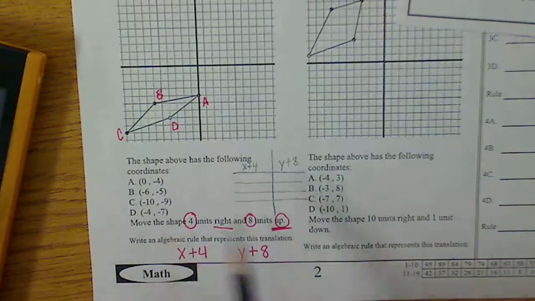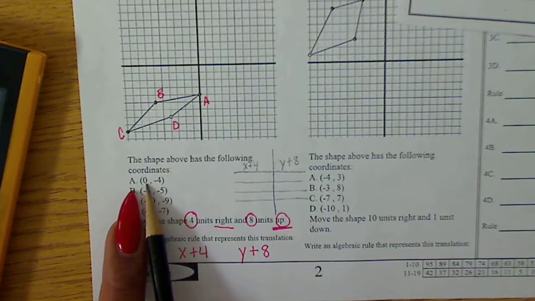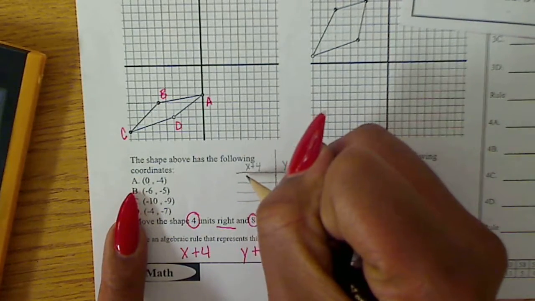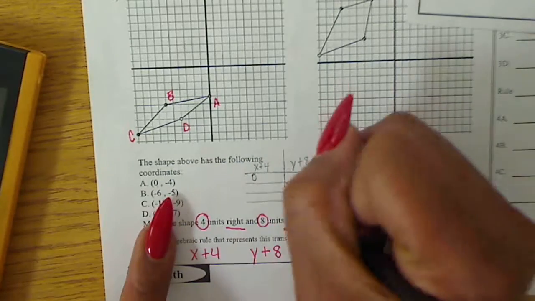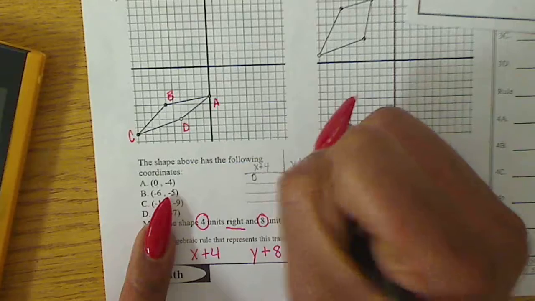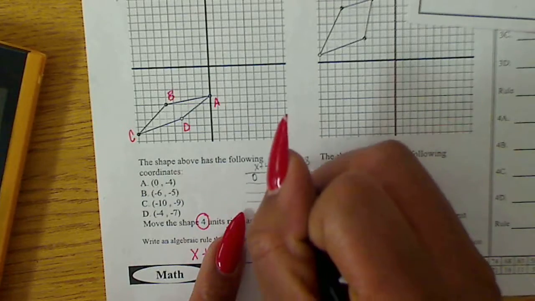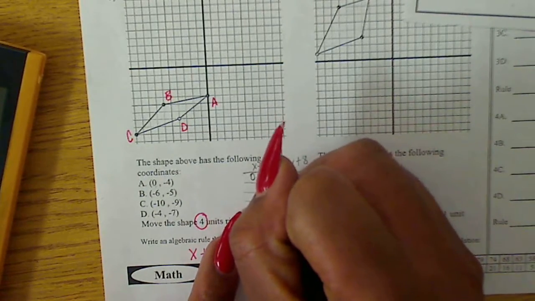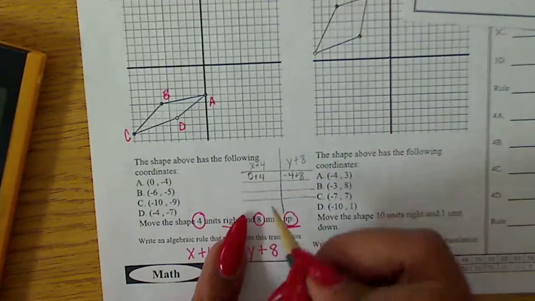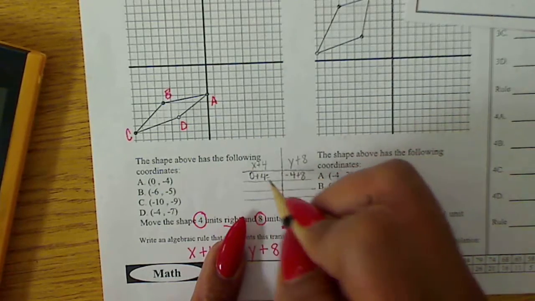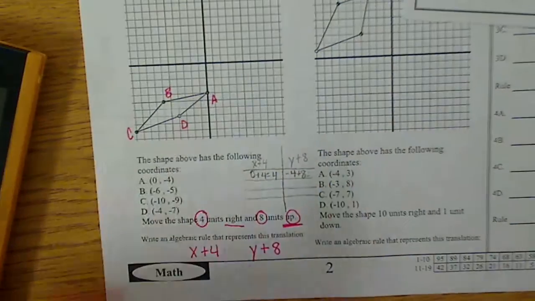Okay? So, I'm going to look at my point A. What's the value of X at point A? 0. So I'm just going to put it in my X column. What is the value of Y at point A? So I'm going to put -4 in my Y column. Then I have X plus 4, so I have 0 plus 4. And I have Y plus 8, so I have -4 plus 8. So what is my new X coordinate? 0 plus 4 is 4. And then I have -4 plus 8.